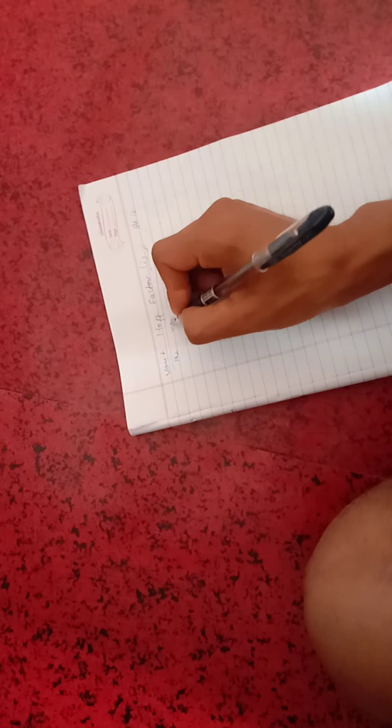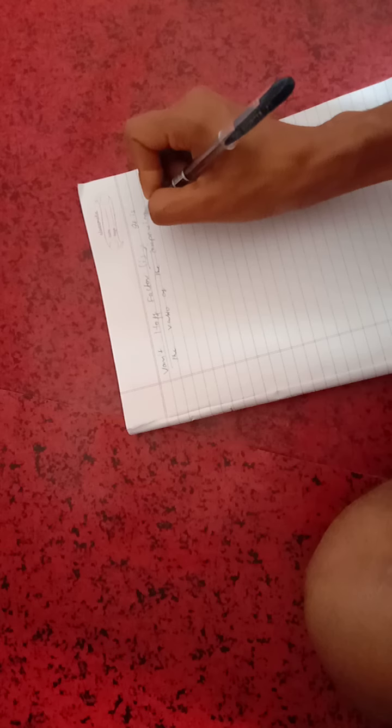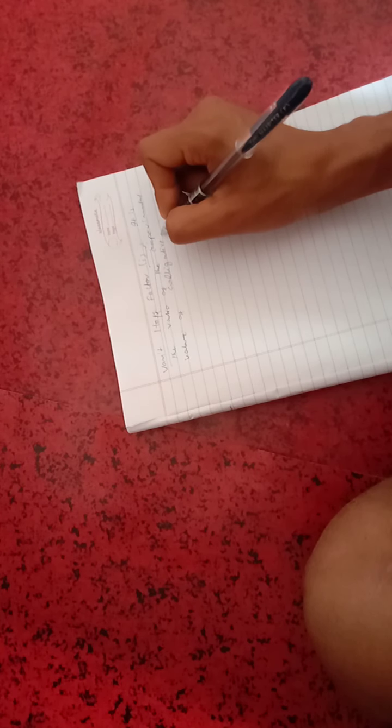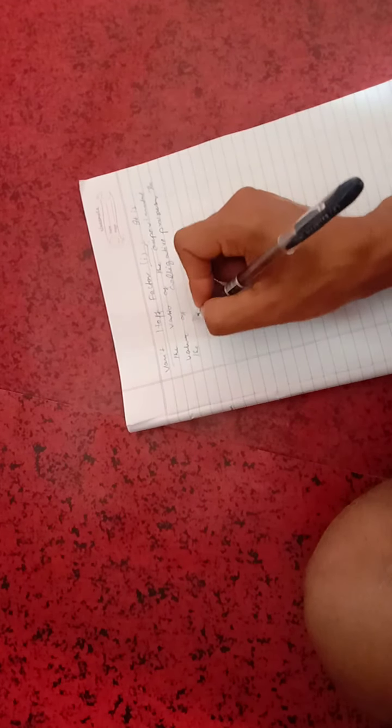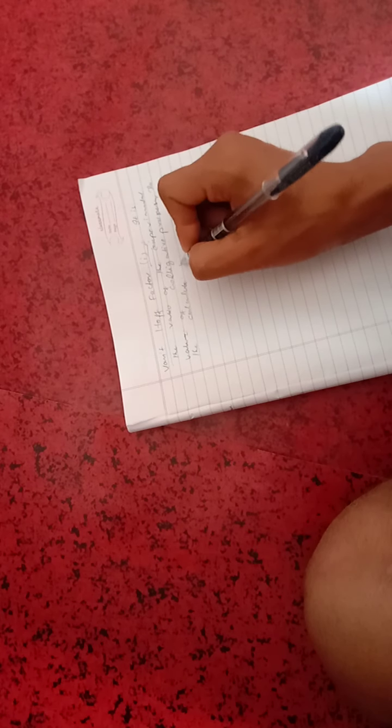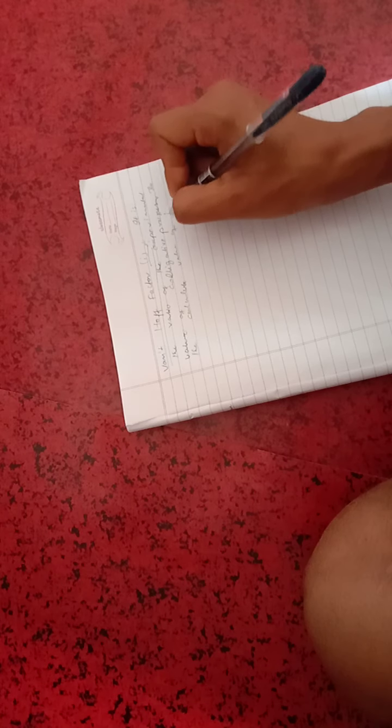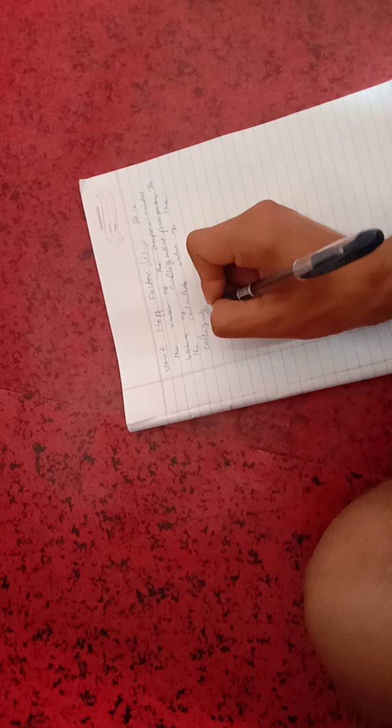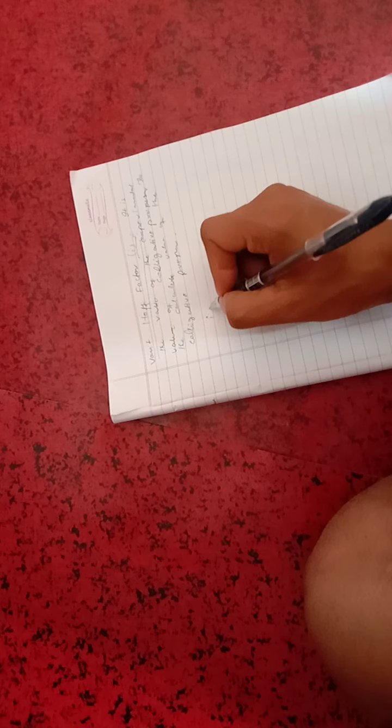It is the ratio of the experimental value of the colligative property to the calculated value of the colligative property. It is denoted by i.